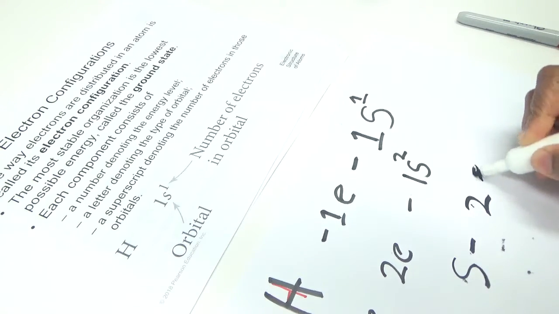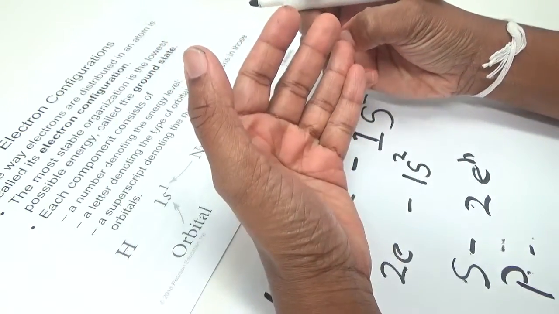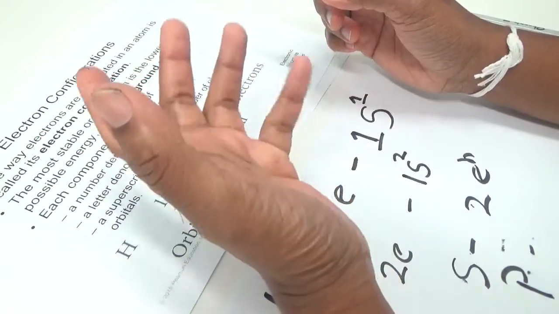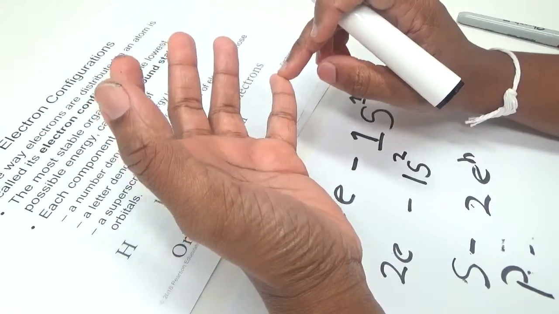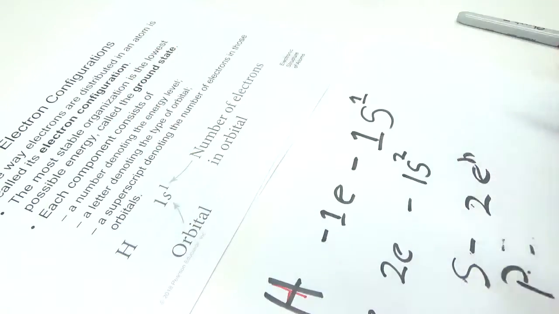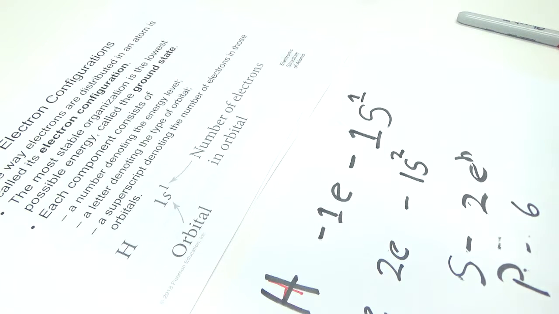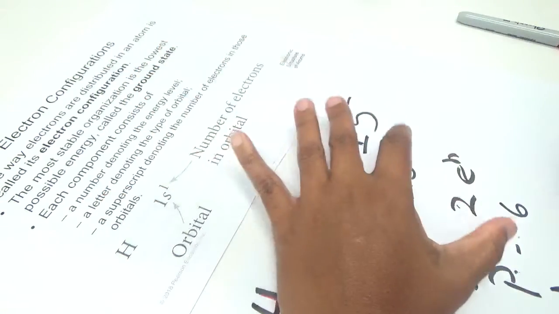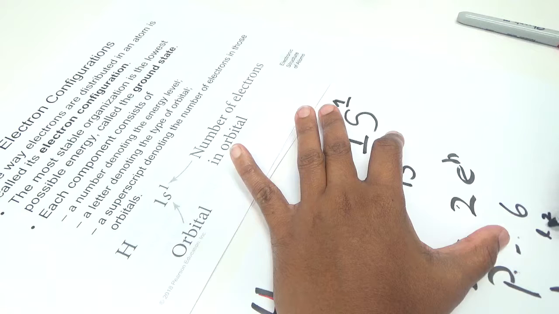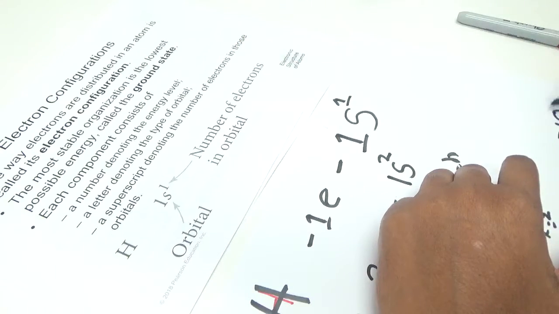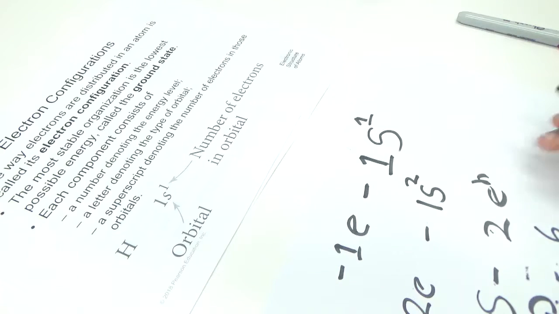S shell, 2 electrons. P shell, you know P, L equals 1, 3 P's, so that means ML is plus 1, 0, negative 1, 3 P's. Each orbital holds up to 2 electrons. Altogether, P shell holds up to 6 electrons. D shell, there are 5 D's. If you think why it's 5 D's, L equals 2. When you write ML, negative 2, negative 1, 0, 1, 2. 5 D's, altogether 10 electrons. Okay. So then helium is 1s2.